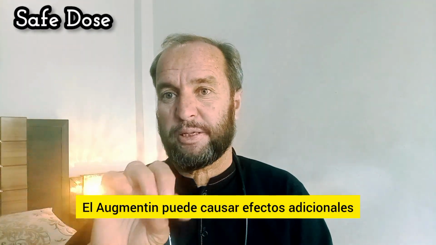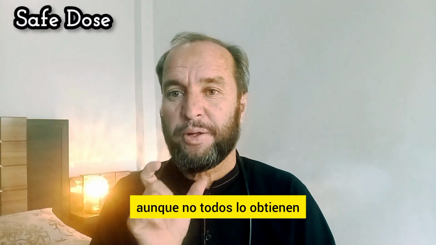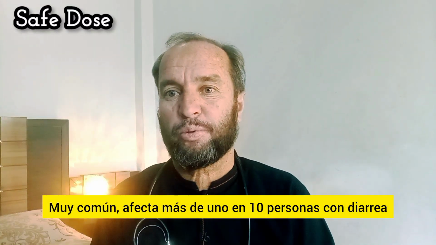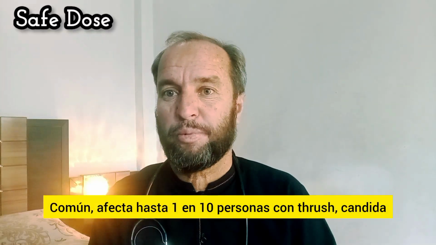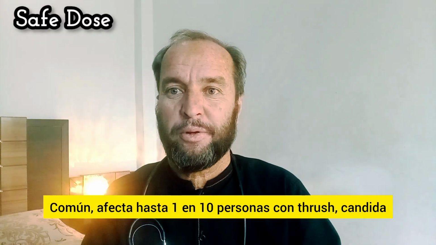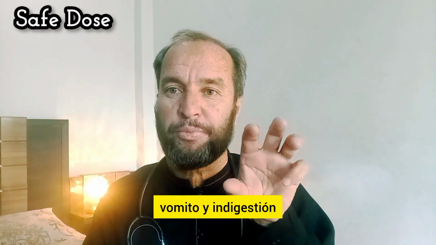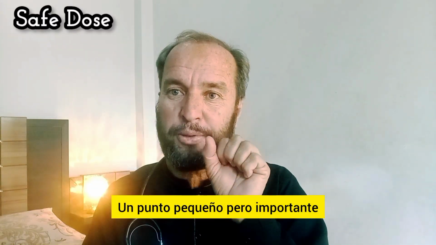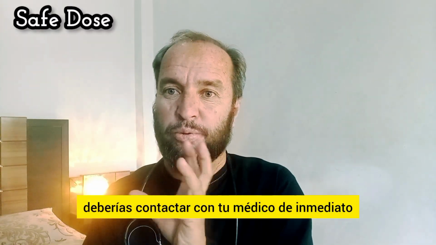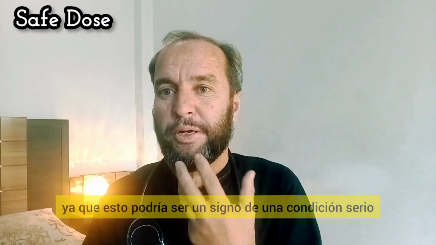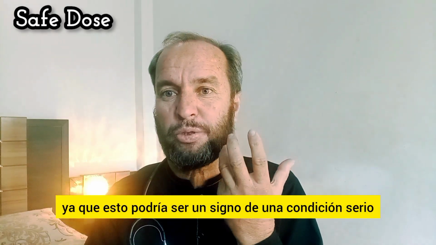Augmentin can cause side effects, though not everyone gets them. Very common, affects more than 1 in 10 people: diarrhea and feeling sick, nausea. Common, affects up to 1 in 10 people: thrush, candida, vomiting, and indigestion. A small but important point. If you get severe, persistent, or bloody diarrhea, you should contact your doctor immediately, as this could be a sign of a serious bowel condition.